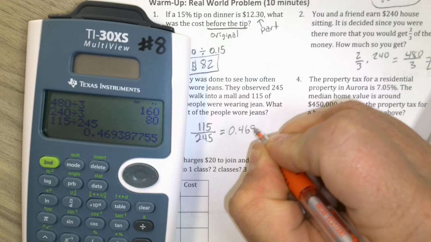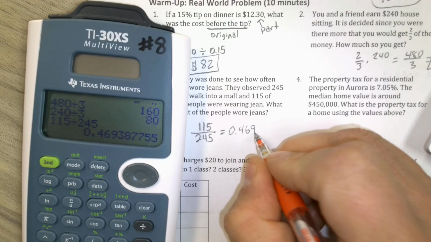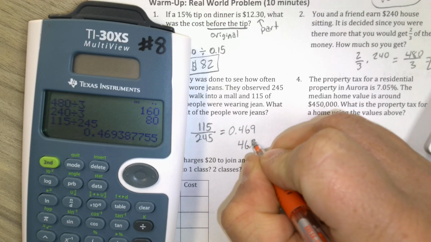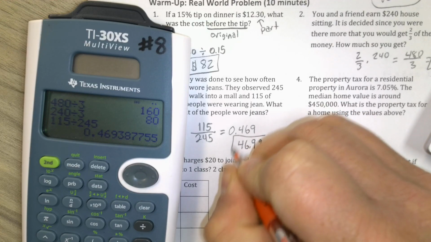I think I'll bring this out 3 decimal places, and then to change this into a percent, we can multiply by 100, and you get 46.9%, and that winds up being your answer.